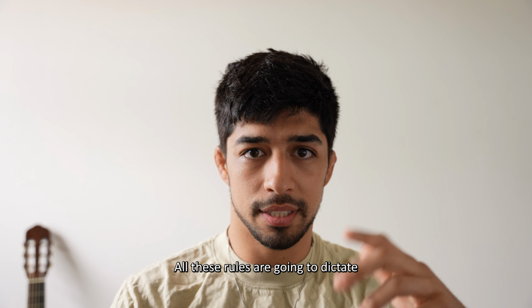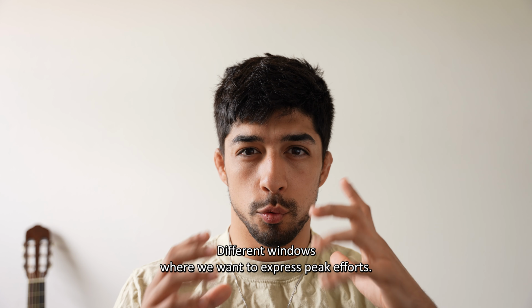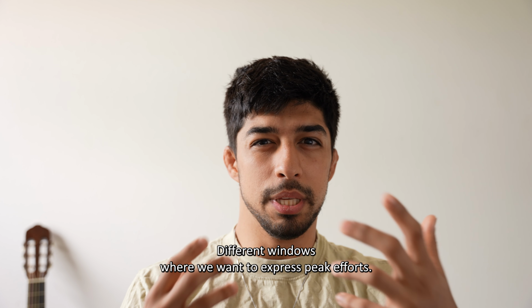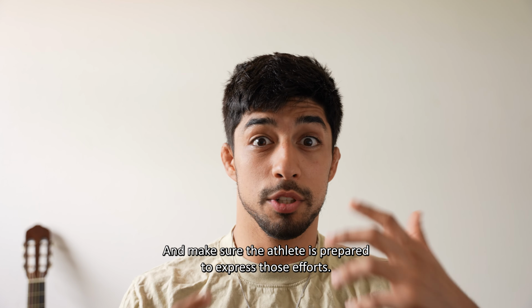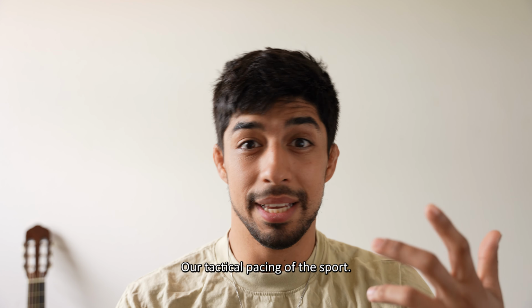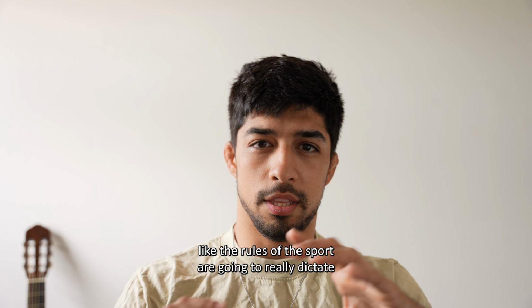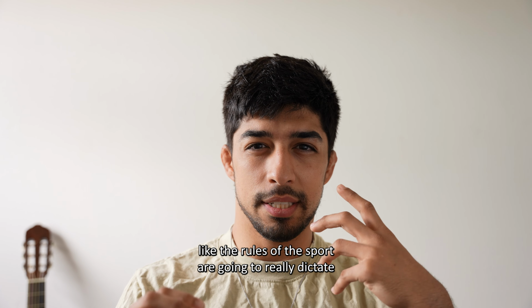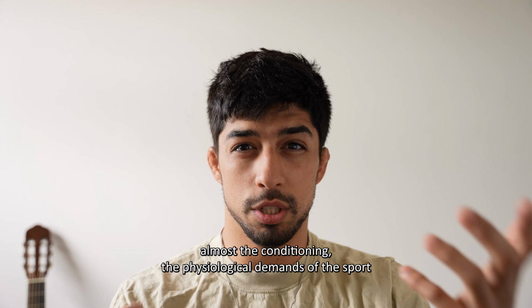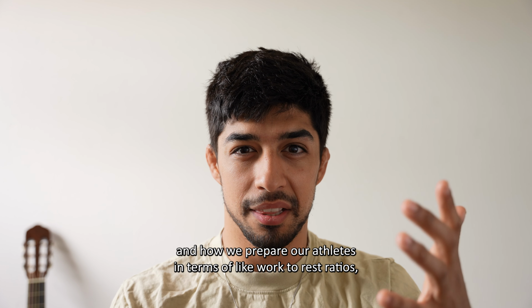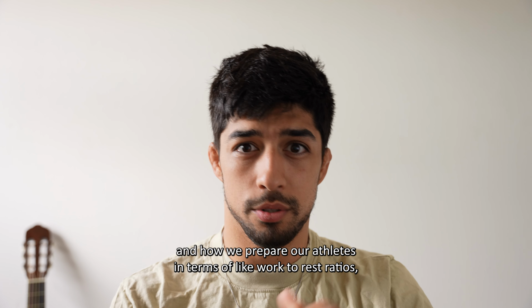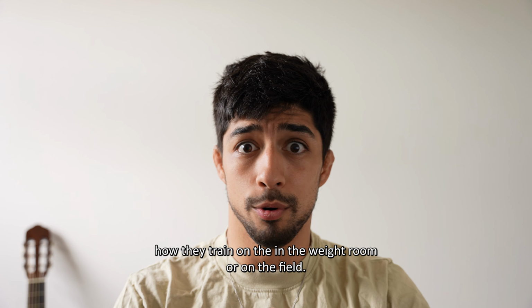All these rules are going to dictate the total match duration, different windows where we want to express peak efforts and make sure the athlete is prepared to express those efforts, our tactical pacing of the sport, and different positional energy costs. And so just understanding that the rules of the sport are going to really dictate almost the conditioning, the physiological demands of the sport, and how we prepare our athletes in terms of work to rest ratios, how they train in the weight room or on the field.